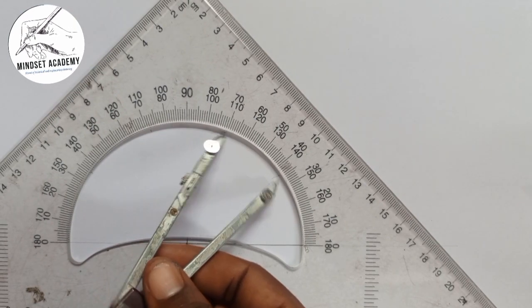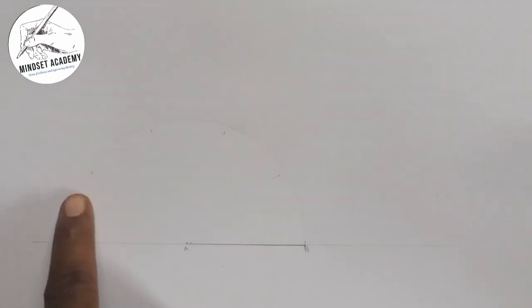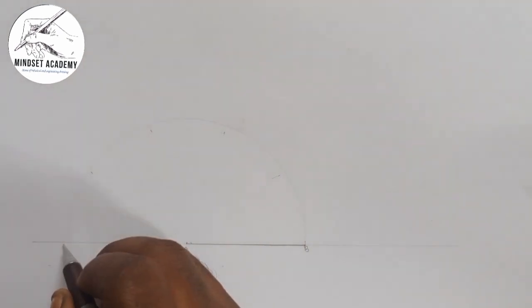You see that? So this is what we have here. Now divide it into 5 equal parts. So this is 1, 2, 3, 4, 5. So this will be 0, this will be 1, and this will be 2.